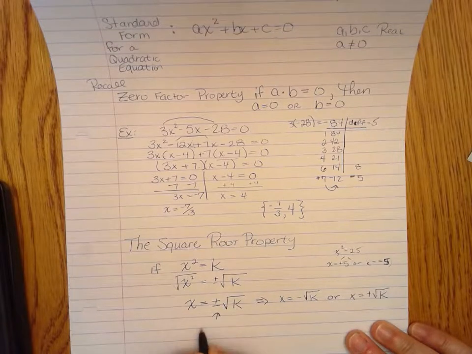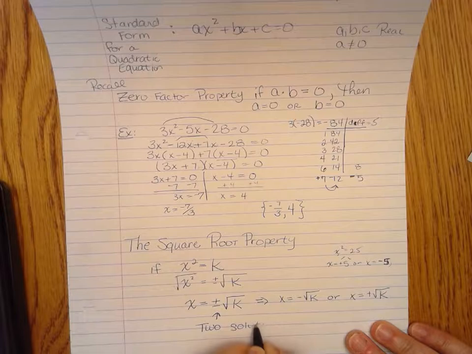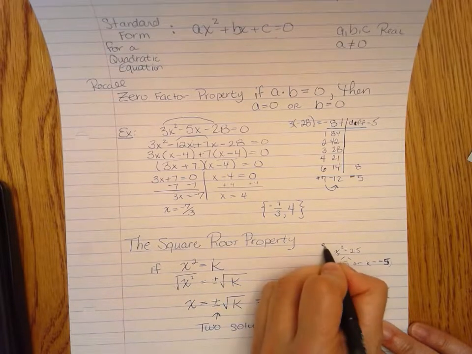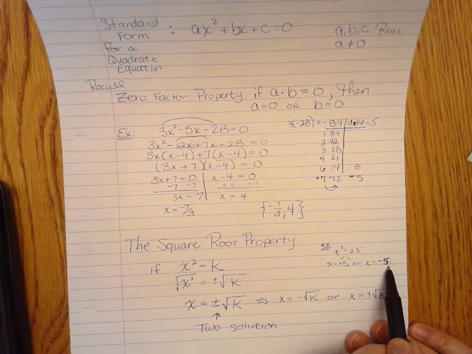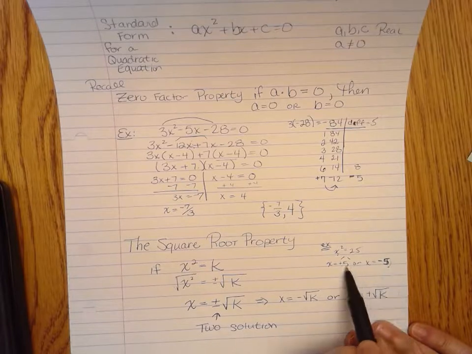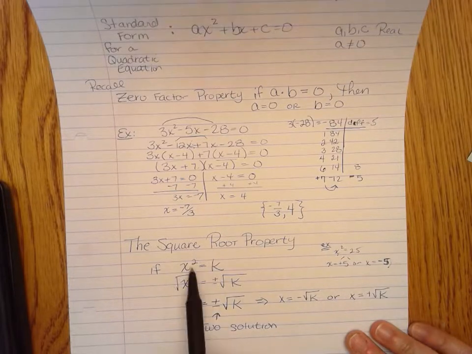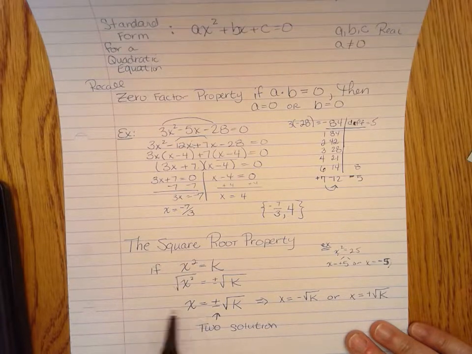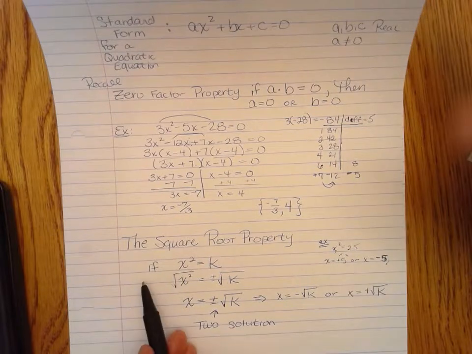So this is two solutions, just like we had two solutions for this example over here. We had positive 5 and negative 5. Well, when we have some x squared, we are looking for two solutions, or at most two solutions. Let's do an example for this.